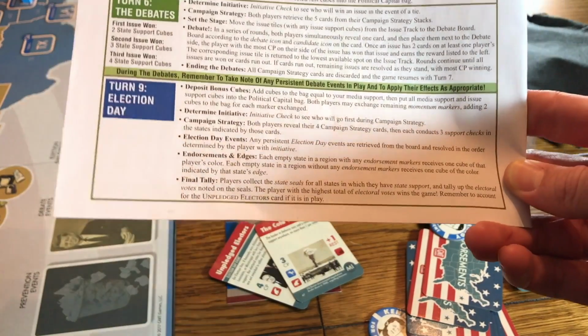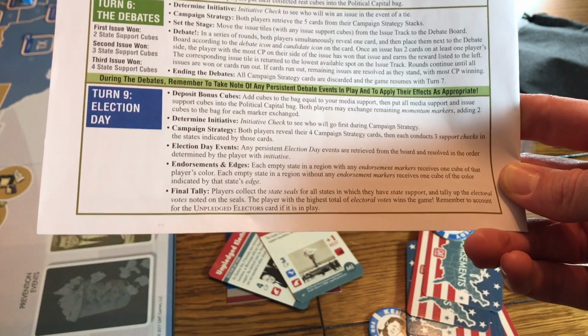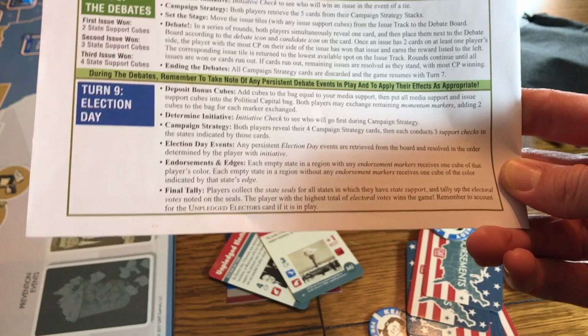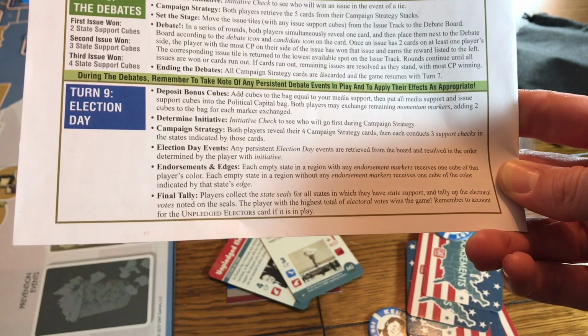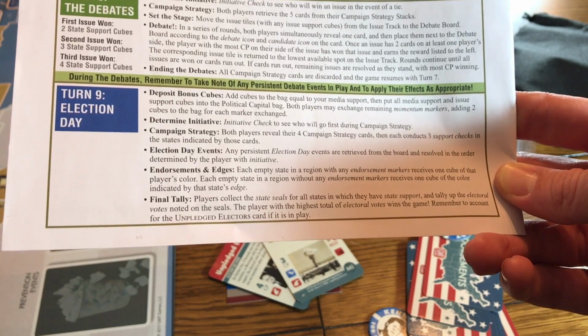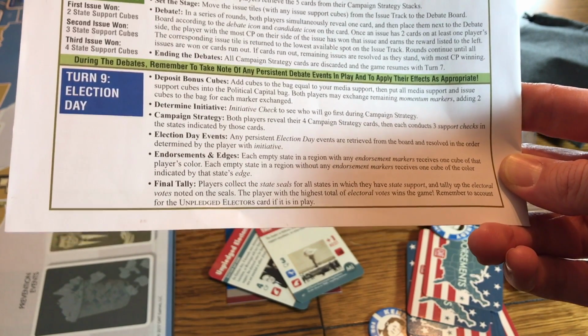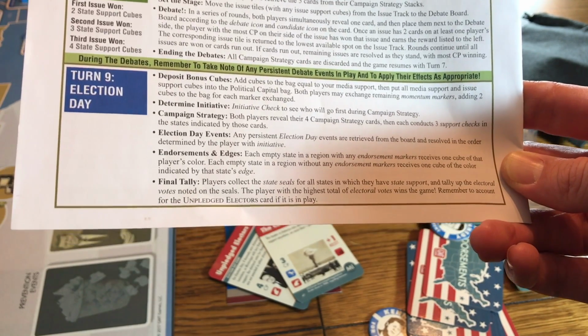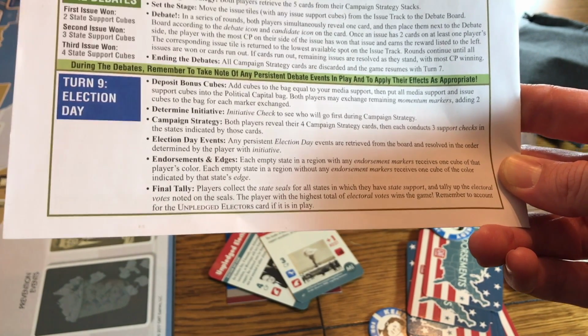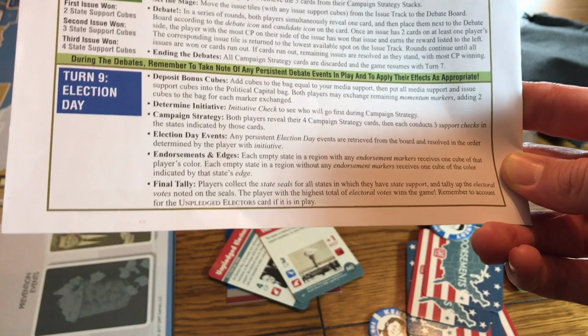So let's talk election day in the phases right now. You deposit bonus cubes in there, so this would be equal to your media support. You'll take any cubes you have off the media support and you'll put it in there. You'll take anything off the issues track, you'll put them in there as well. You'll then take the initiative check, campaign strategy, reveal your cards, do your support checks if you can. If the bag runs out here, you do not get to refill the bag, and so you might just forfeit some of your support checks.